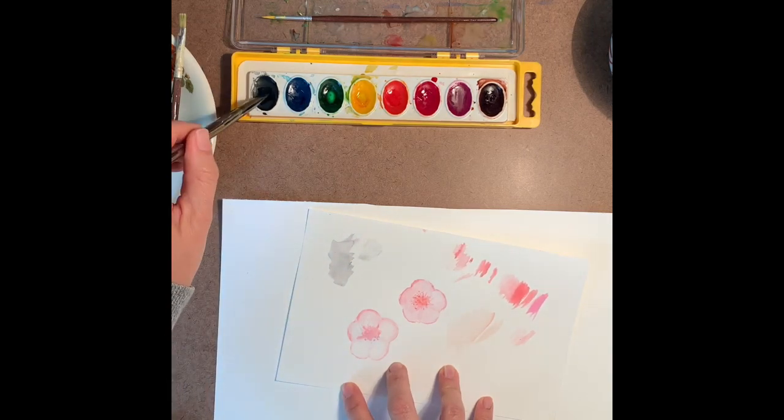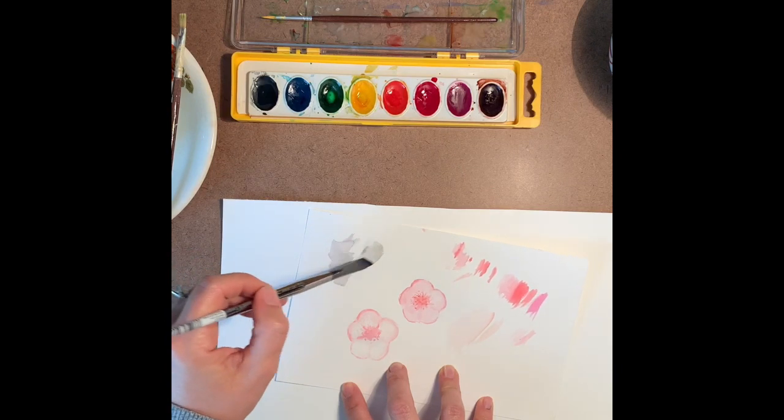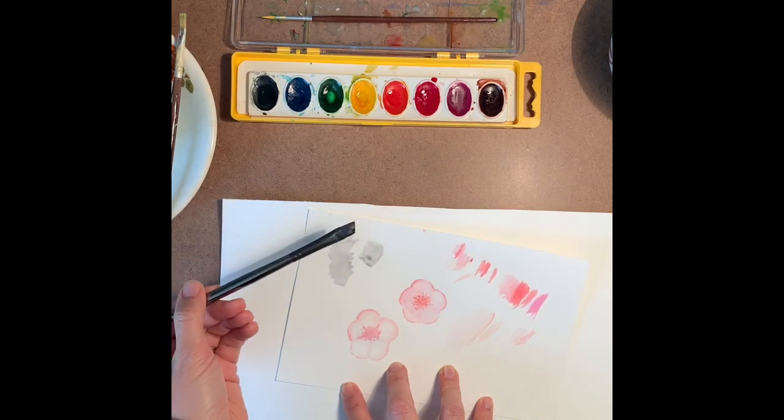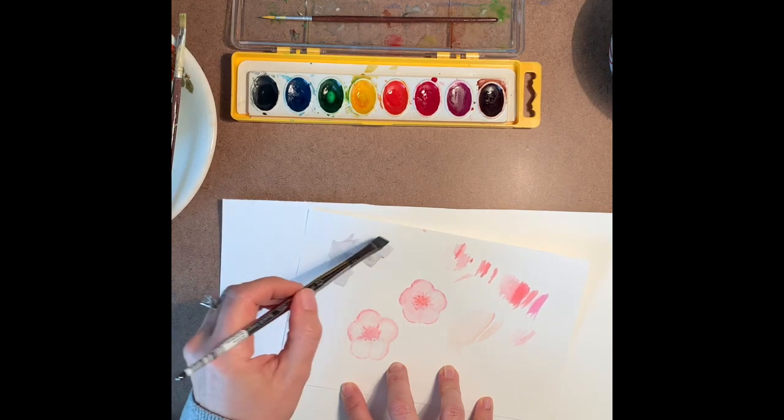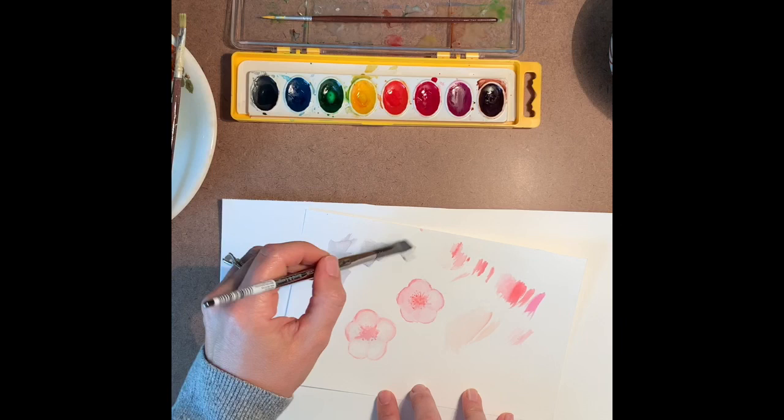And I want to make sure that the color that I have loaded in my brush is a nice dark tone. Okay, the brush that I'm using right now is a little bit bigger, but if you don't have different size brushes, you can use the same brush. It's just going to take you a little bit more time.